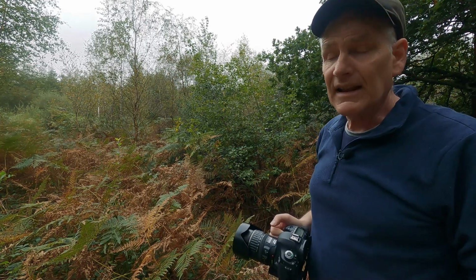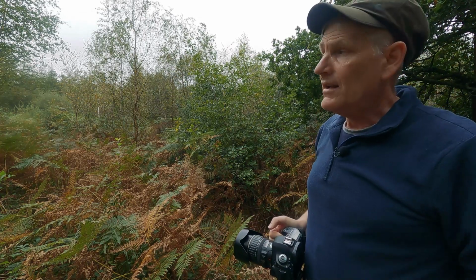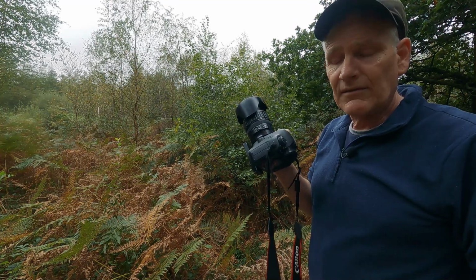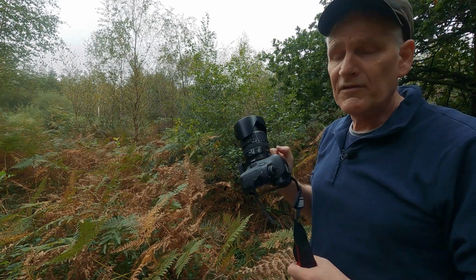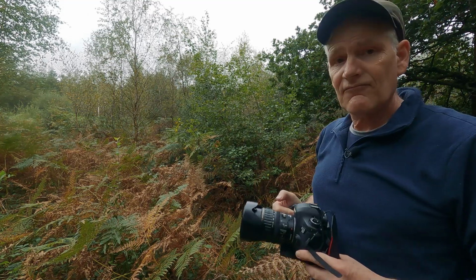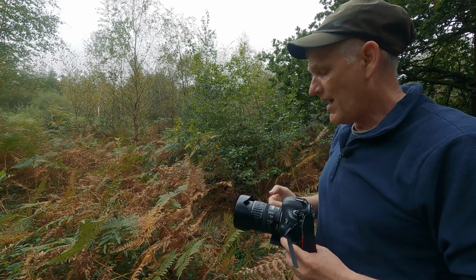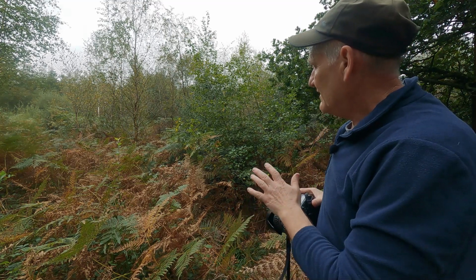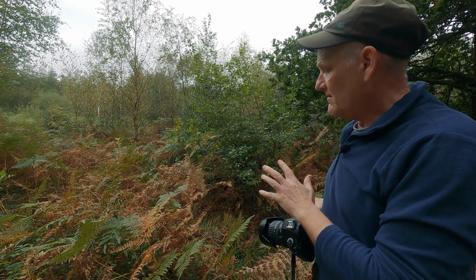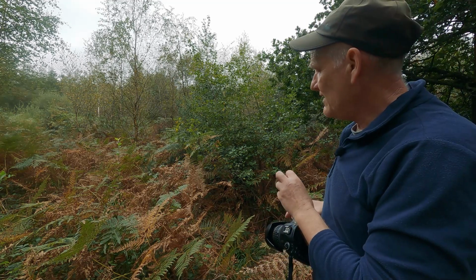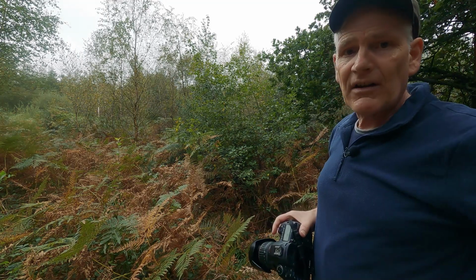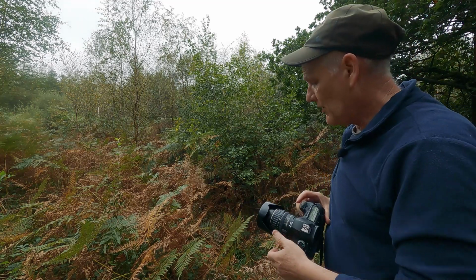Well, one way of doing it is to rely on the world around us to move, or we can actually move the camera ourselves, which is called intentional camera movement, ICM. And it's a really easy and great fun way to get some quite creative blurry images. So here I've got some bracken turning, so there's greens, yellows, browns. So hopefully that will give me a background that I can use and just create some blurs.